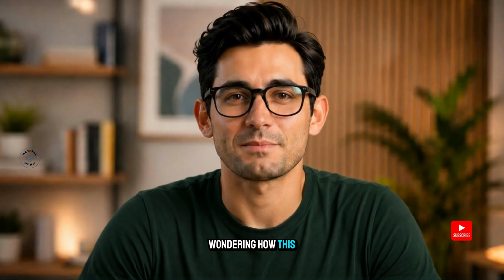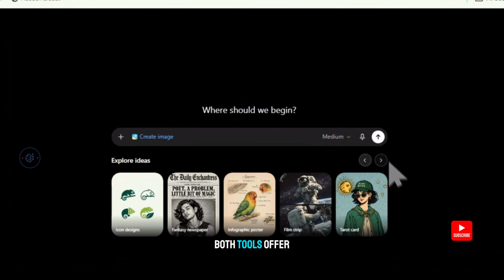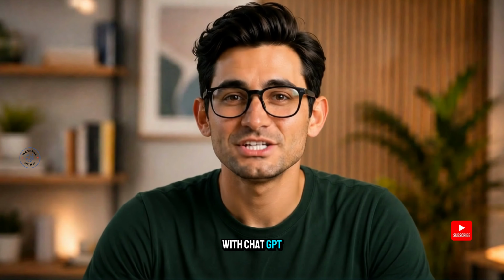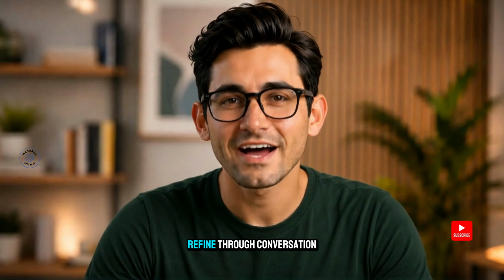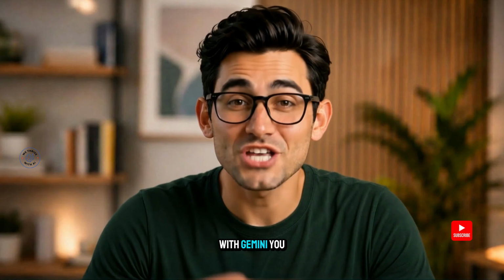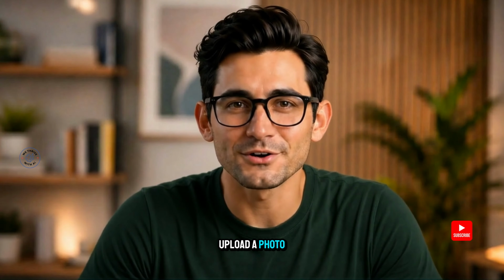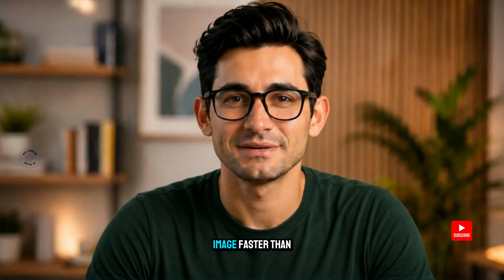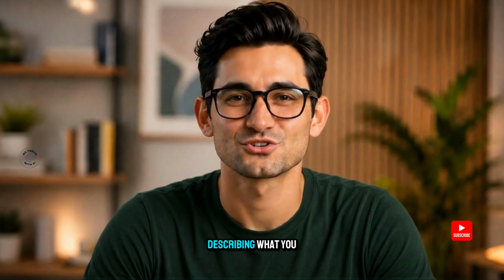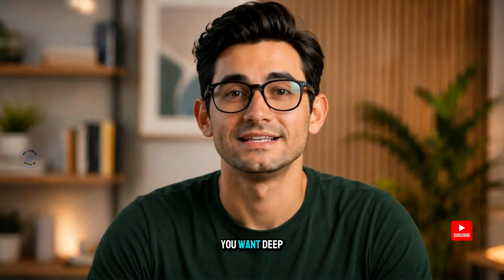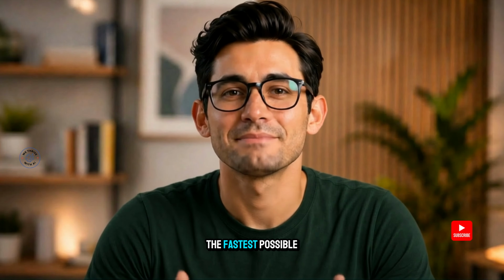Now, if you're wondering how this compares to ChatGPT, both tools offer presets to help you get started, but the experience is different. With ChatGPT, you pick a preset and then refine through conversation, typing prompts, adjusting, iterating. With Gemini, you click a style, upload a photo, and the image generates in 10 seconds. Gemini's strength is raw speed. You go from nothing to a finished image faster than you can write a sentence describing what you want. Both are useful. The best choice depends on whether you want deep creative control or the fastest possible result.